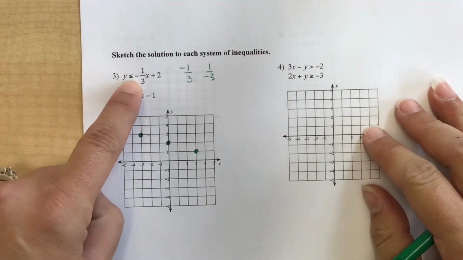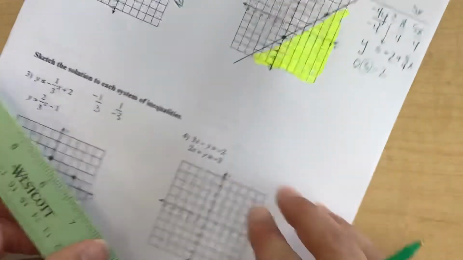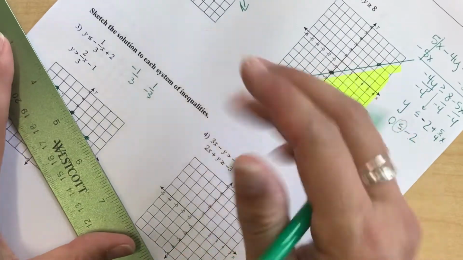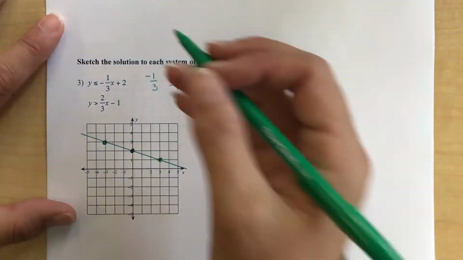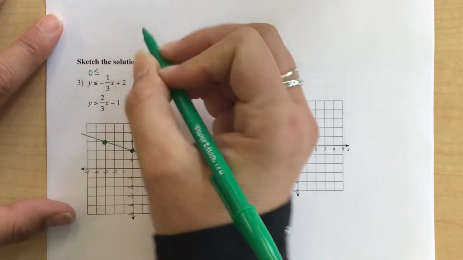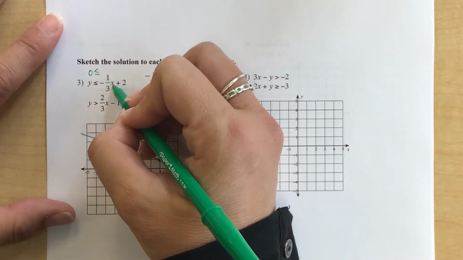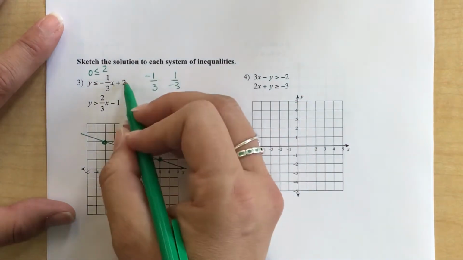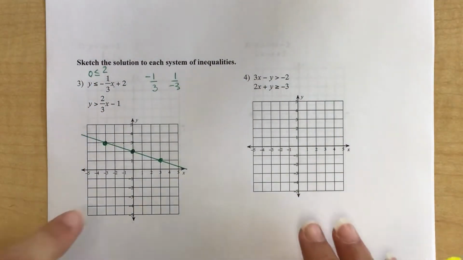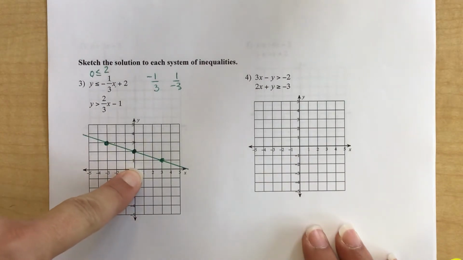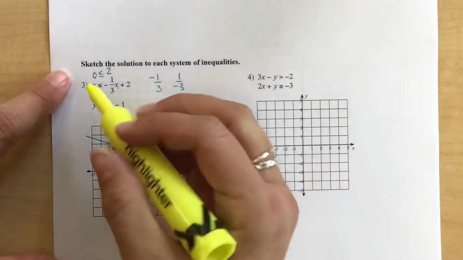Okay, and this has the equal to, so that's going to be a solid line. All right, and then again, if I replace my x and y with zeros, -1/3 times 0 is 0. So we're just left with 2. So 0 less than or equal to 2, and that is true. So here's my point 0, 0. It did work this time, so I want to shade over that point.